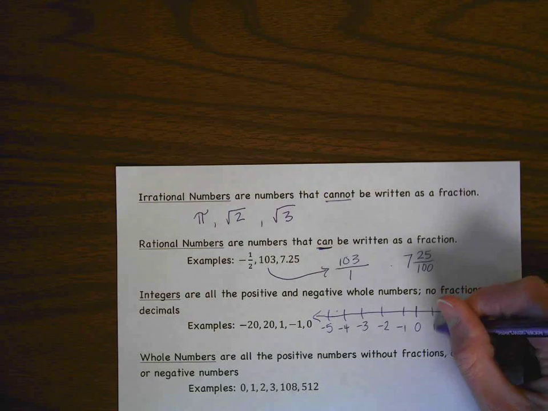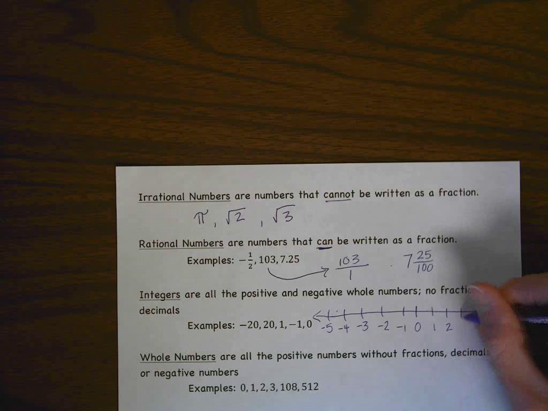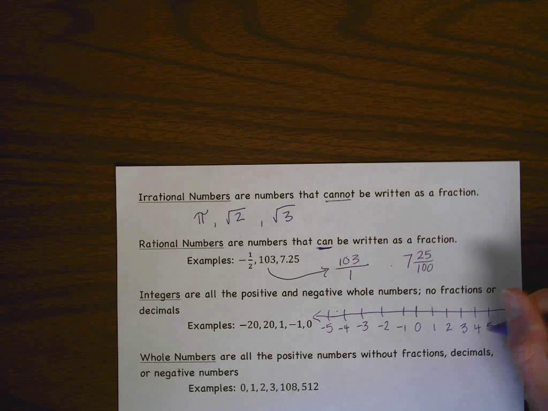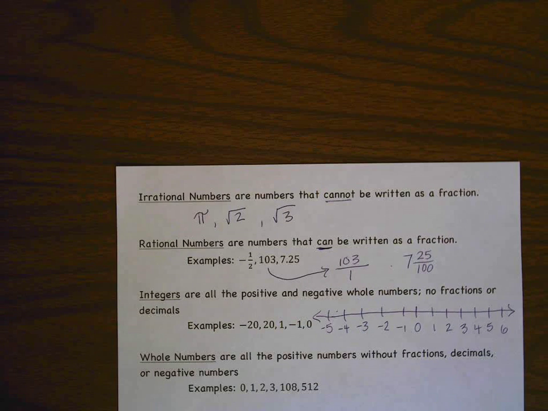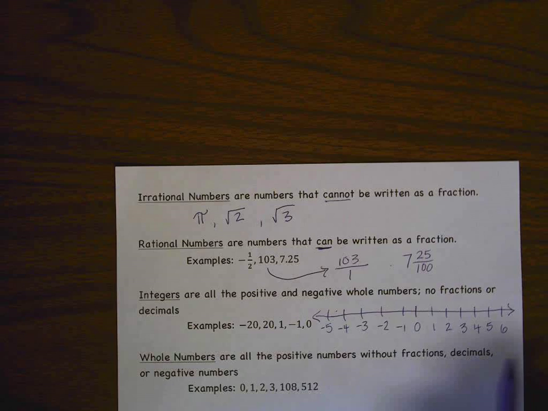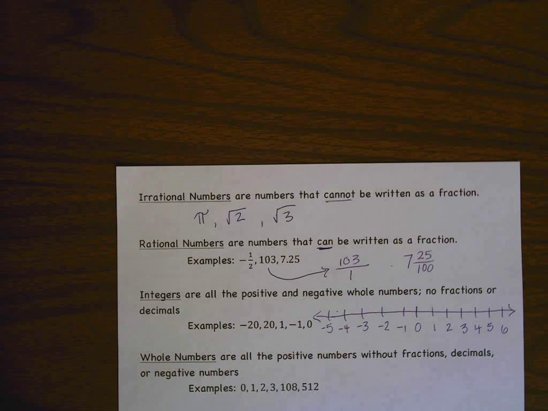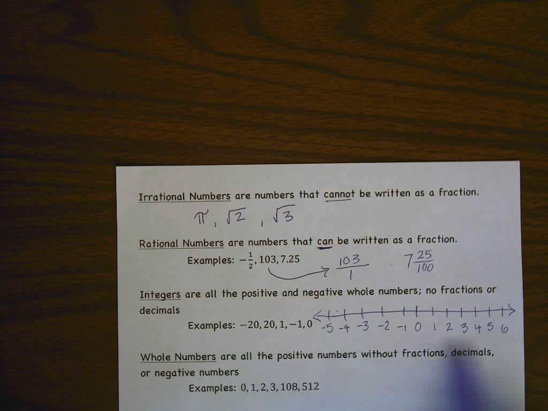And then to the right, you have all of these positive whole numbers. And so the way that I like to remember what an integer is, I visualize this number line. And integers usually are all of the numbers that are listed on those printed number lines that get posted in classrooms. That's how I remember it.